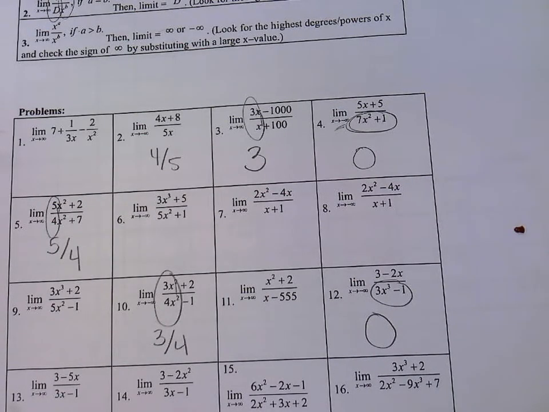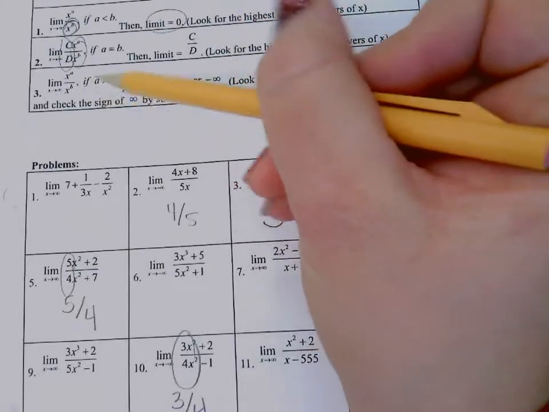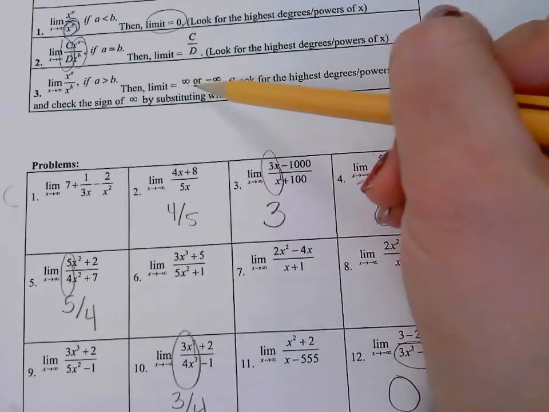So let's look at 6, 7, 8, 9, and 11. All of them have a numerator that is bigger in power. So in the past, for rational functions, they would all have slant asymptotes, and we would complete some division. We're going to use this rule. If the numerator is bigger, our limit is either going to be positive or negative infinity.